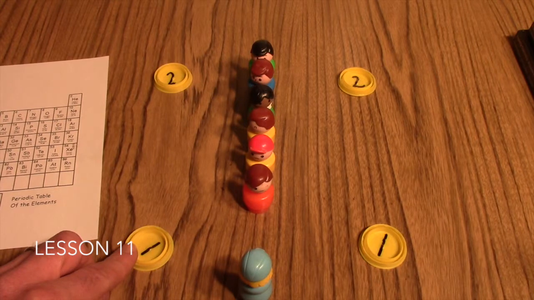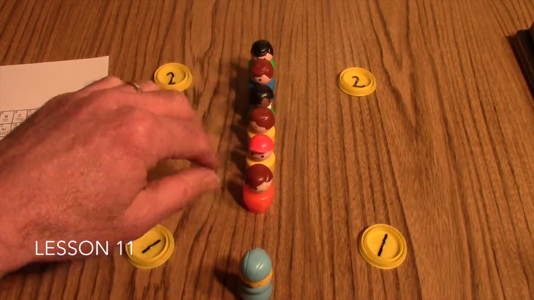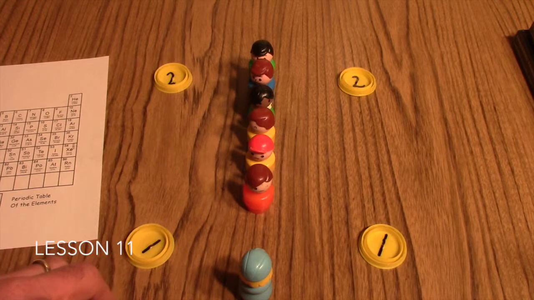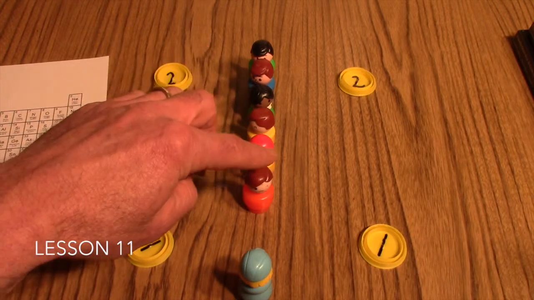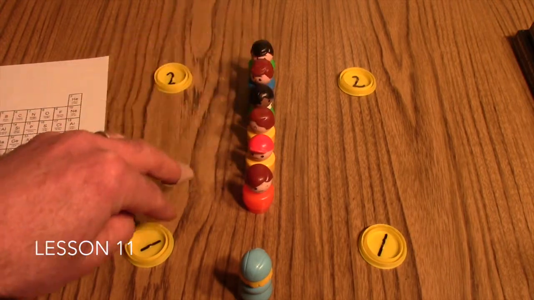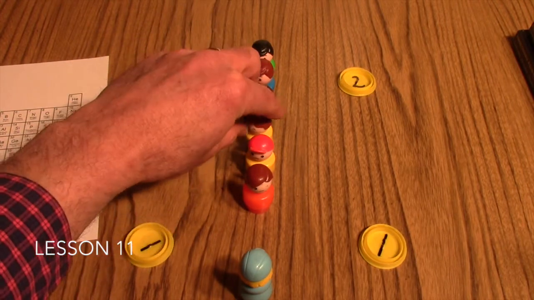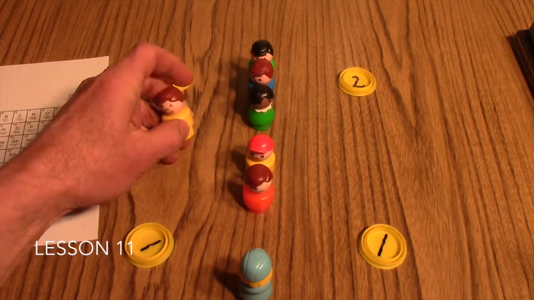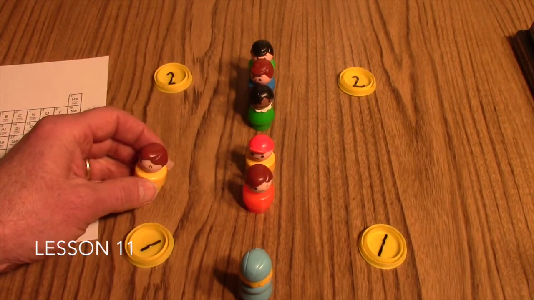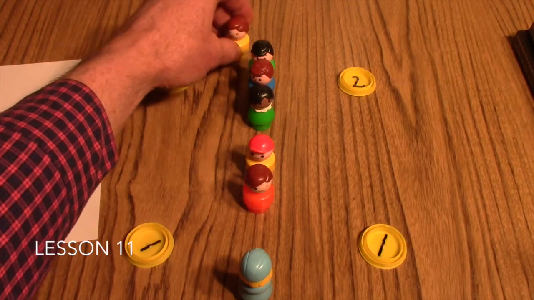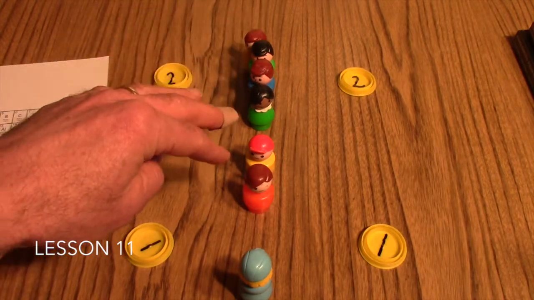Now the student who is last to the chair becomes the last student in line and everyone else moves forward. So for example, if you called out an element and the students were to dash to this chair over here, they're all looking at their periodic tables and they all begin to run this direction. If this student here happens to be the last one over to the chair, he'll become the last in line and everybody else moves up.